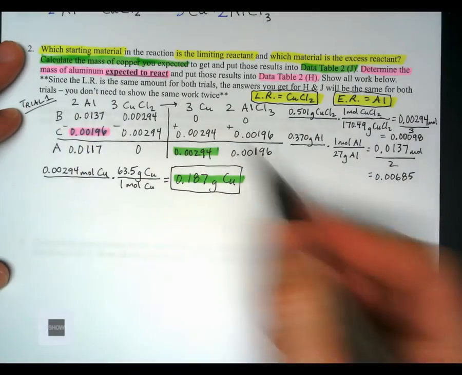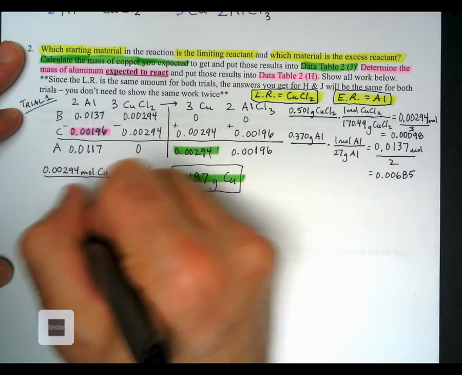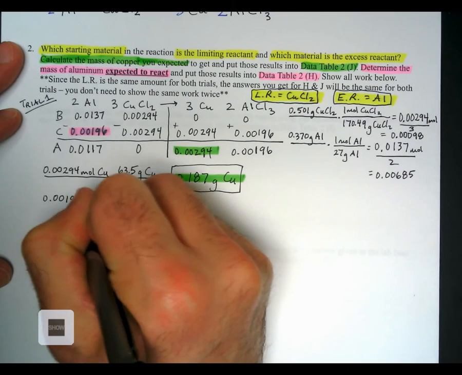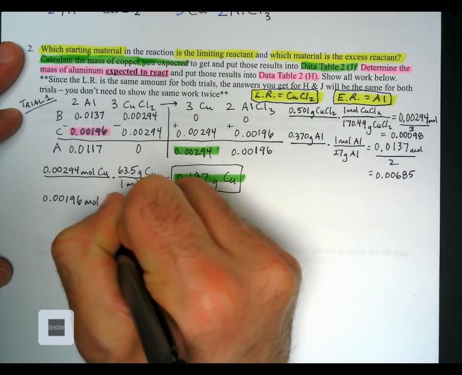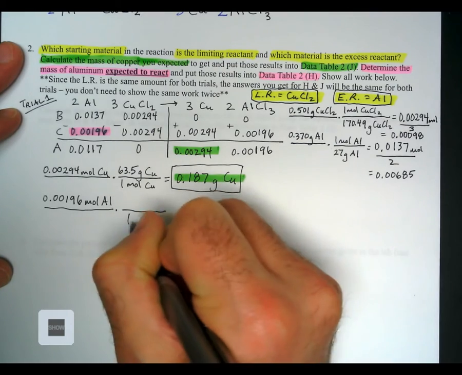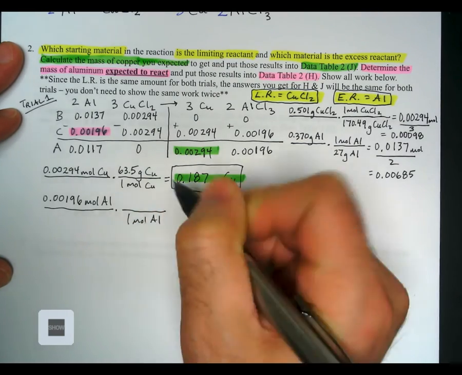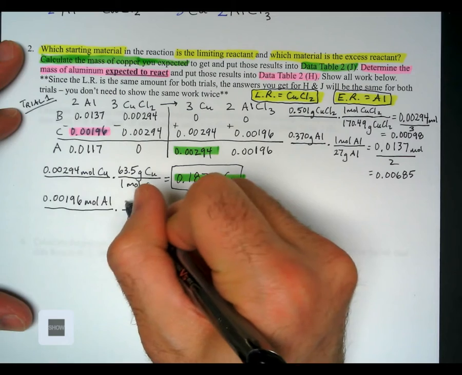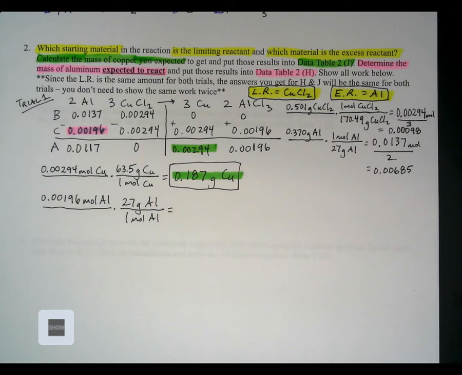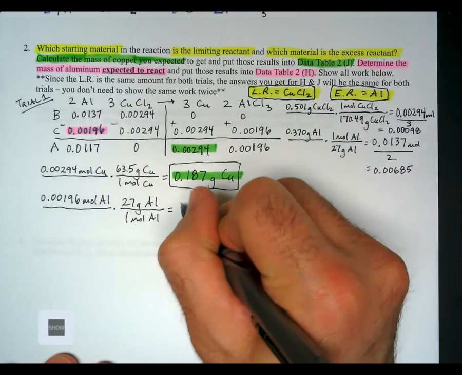So you're going to take that number, and just like we did for the copper, we're going to turn it into grams. So this is moles of aluminum that we're starting with. And we're going to go from moles of aluminum into grams of aluminum, which is 27 for the molar mass. So we just do that, and you get whatever you get.